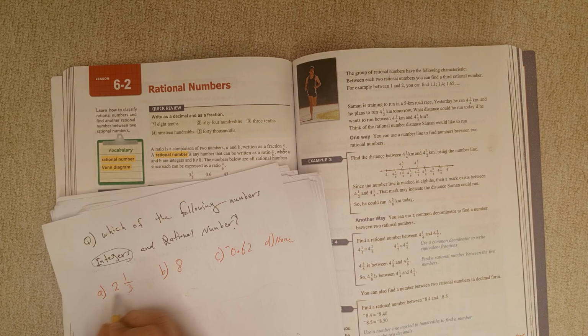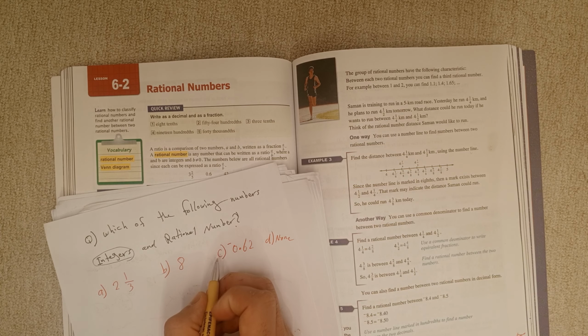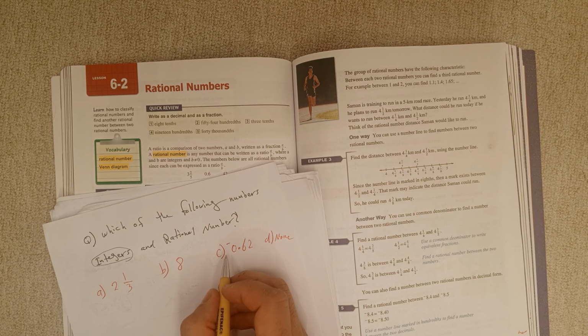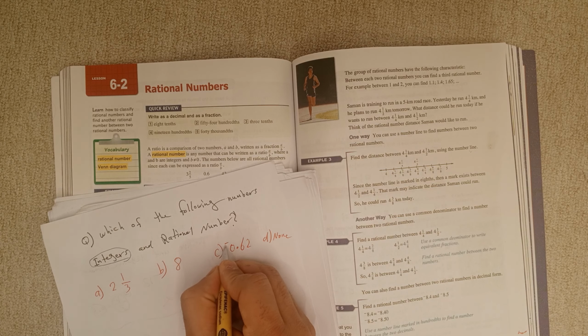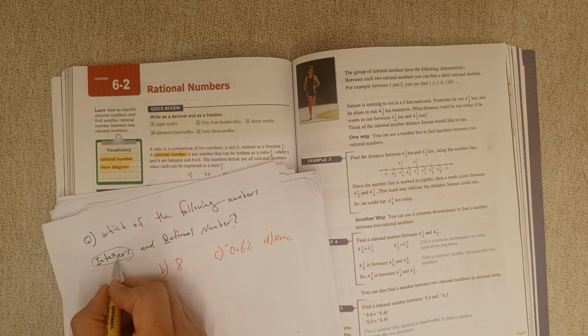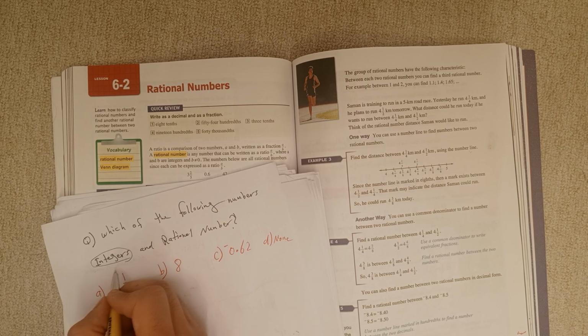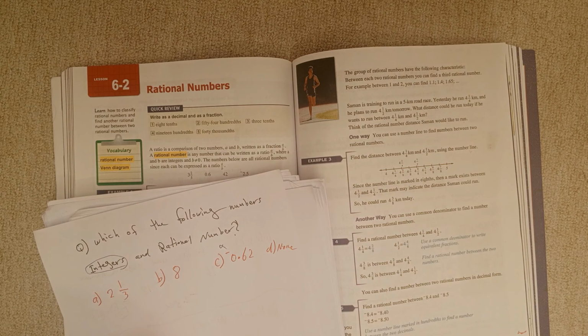This one is a mixed number, it cannot be. Look at this one. You might say C is the correct answer, but C is not the correct answer. Do not say this has the negative sign, so that's why it can be an integer. No, because we say that a decimal number cannot be an integer, okay? So that's why C is not correct.